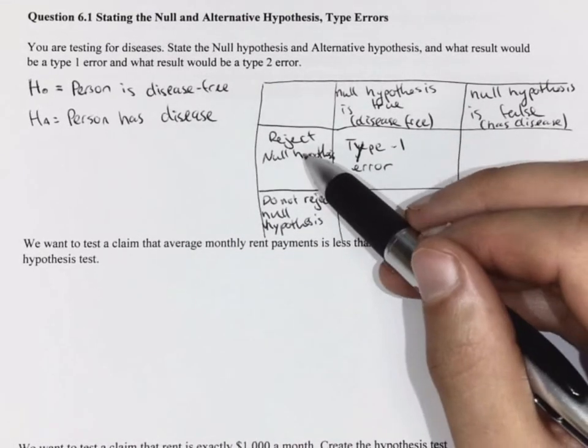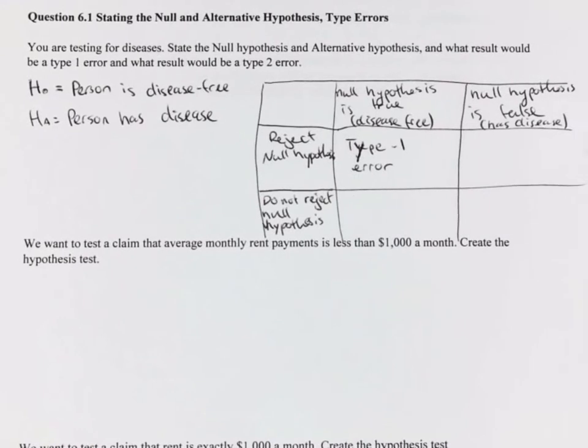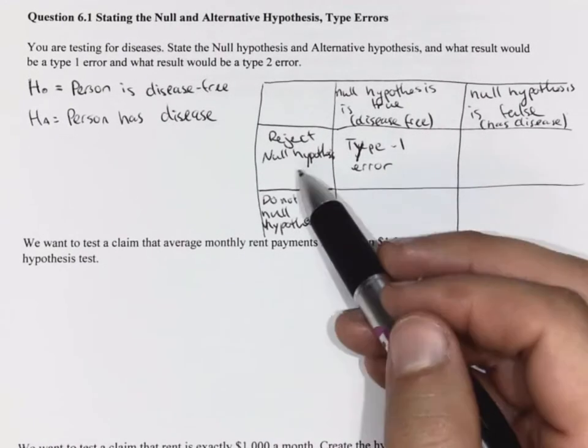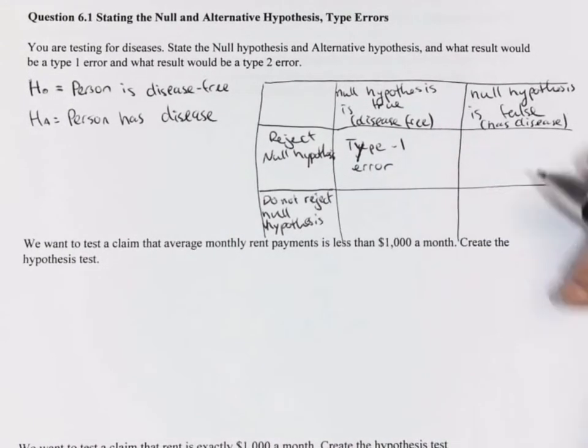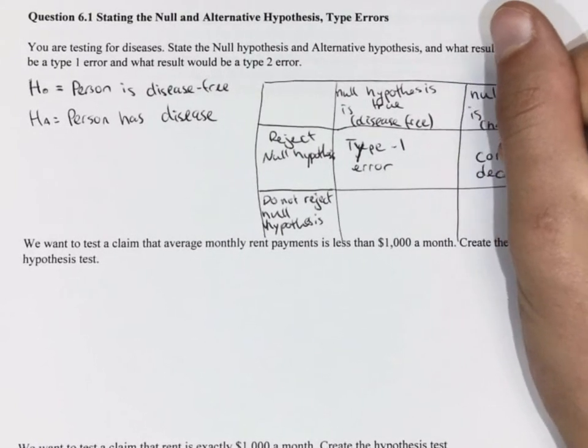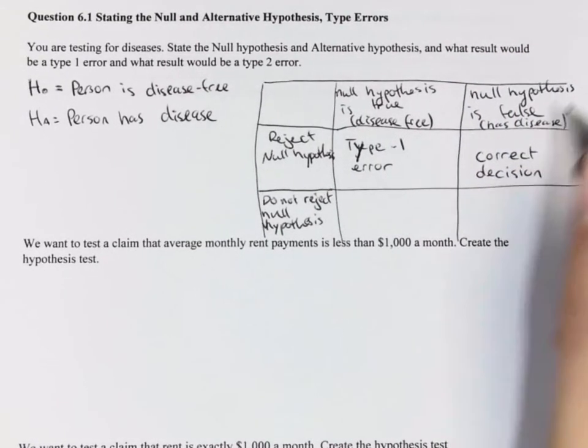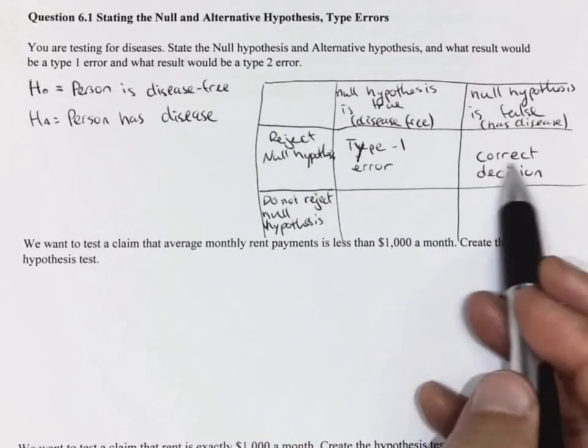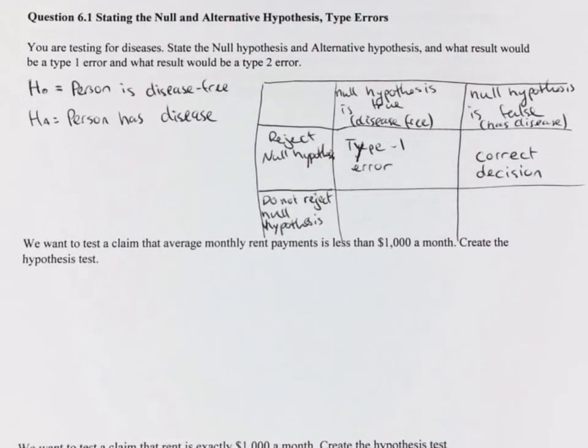When the person does have disease, the null hypothesis is false, and the doctor rejects the null hypothesis, well, this would be a correct decision. They've determined that there is disease, and the testing shows that there's disease, so you can start to work on curing that disease.